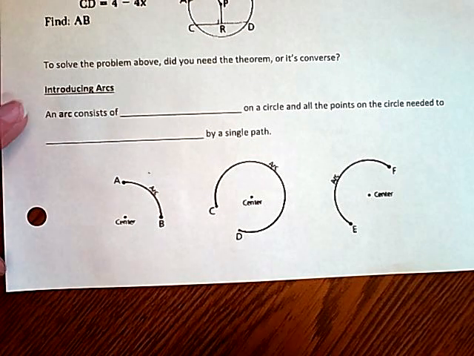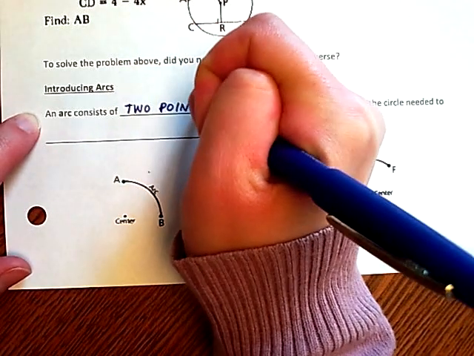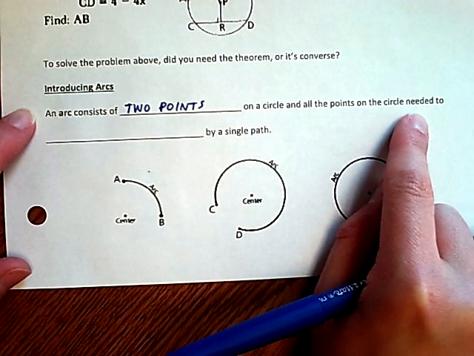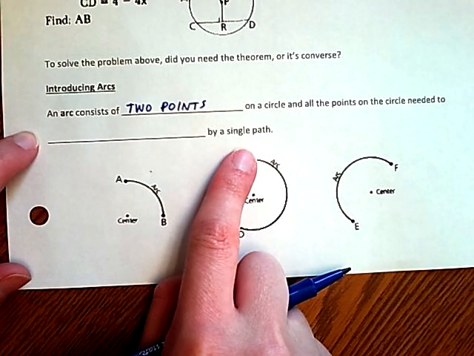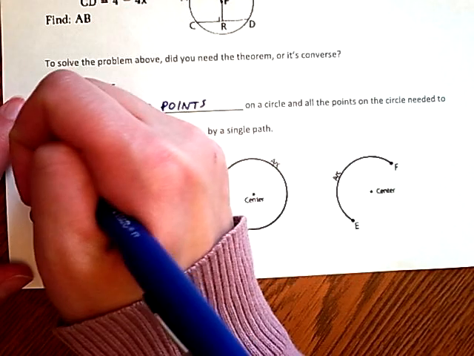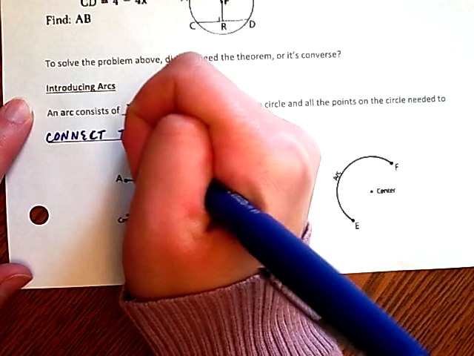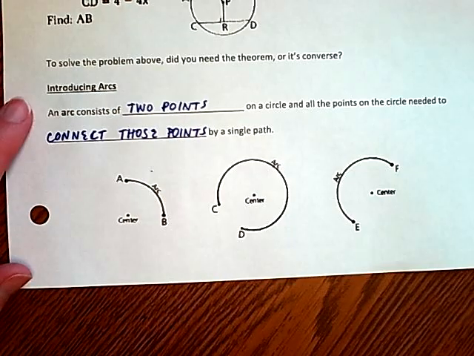So an arc consists of 2 points on a circle and all the points on the circle needed to connect those 2 points by a single path. So we'll say to connect those points by a single path.